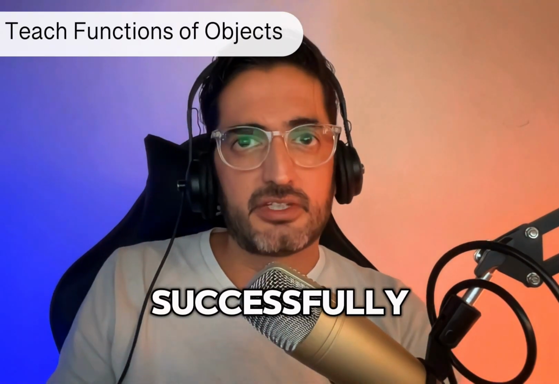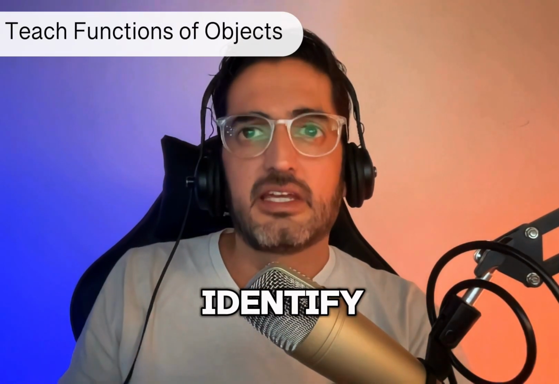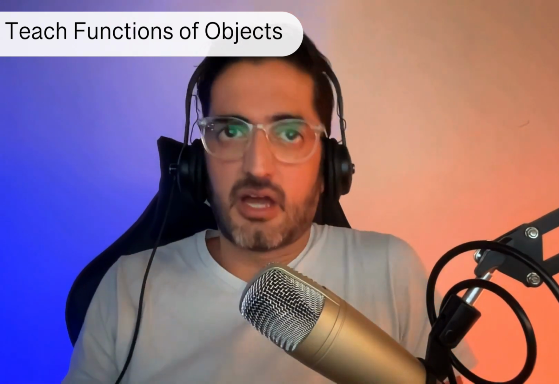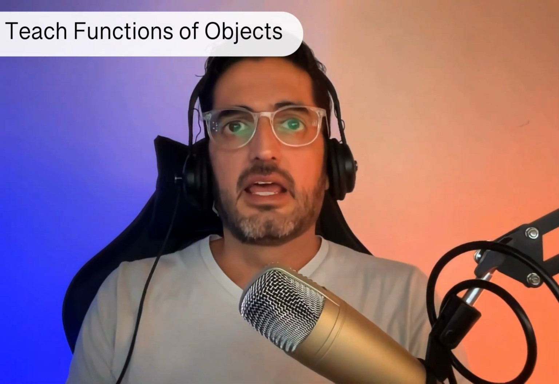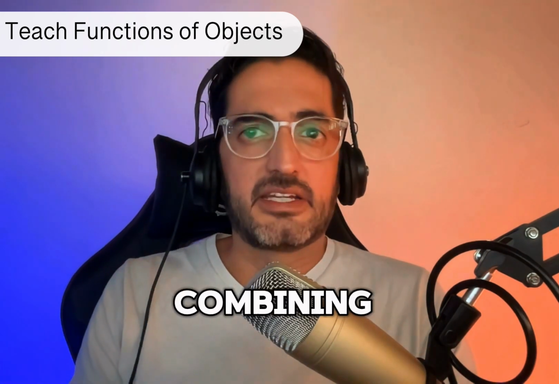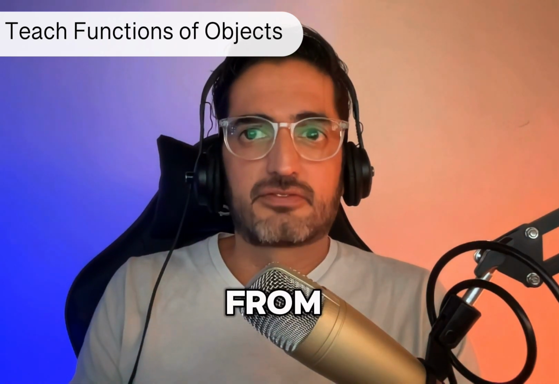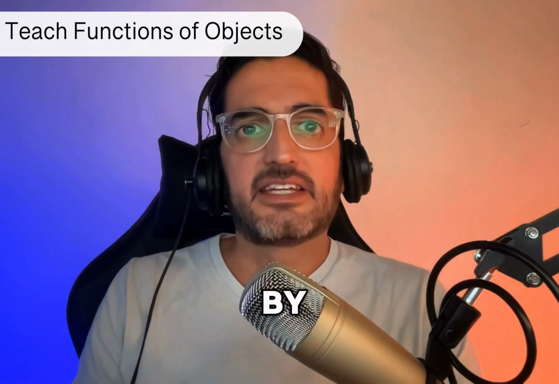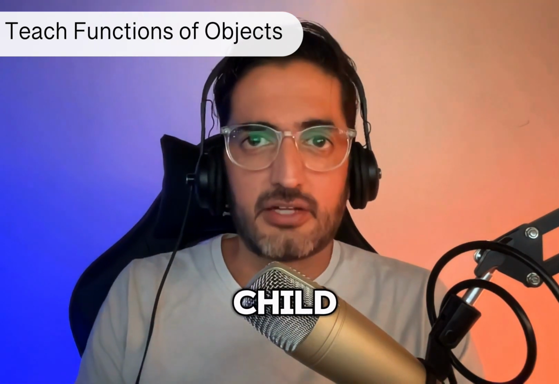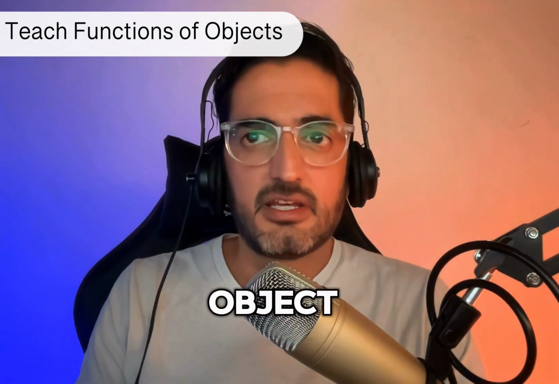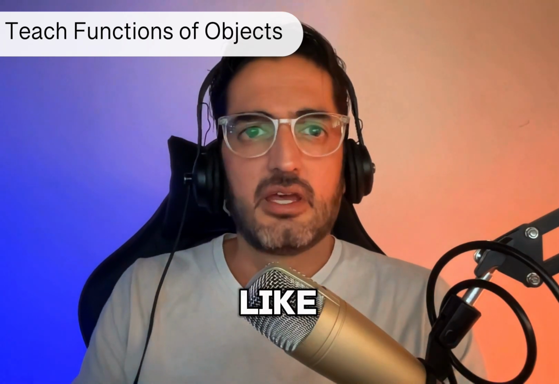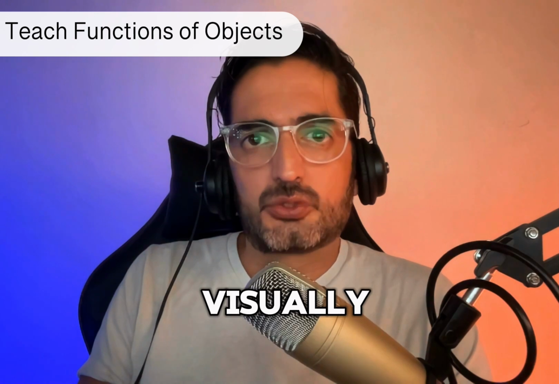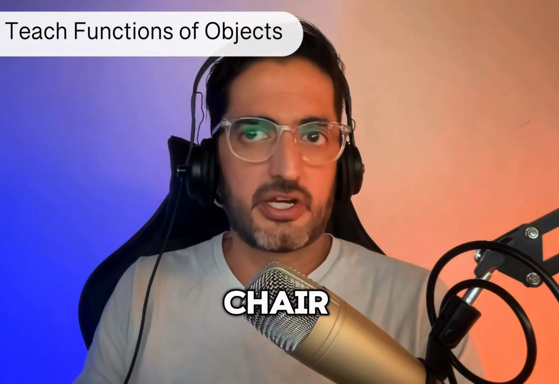After you successfully have taught the child to identify and name familiar concepts, teach functions of objects. You can do this by combining learned names from concepts and their functions or actions. Start by naming the function and asking your child to select the correct object. For example, you say something like, "Which one do you sit on?" while presenting several options visually and the child pointing to a chair.